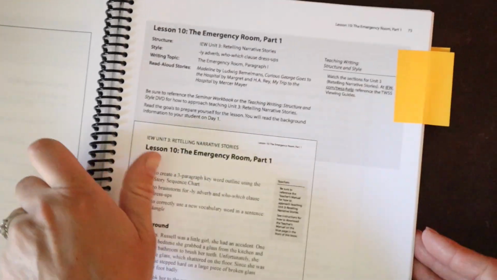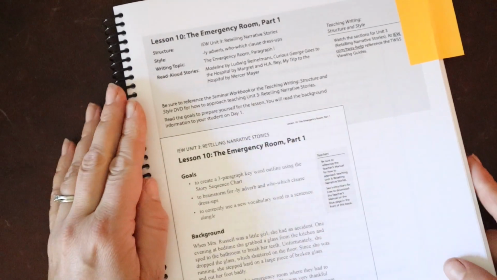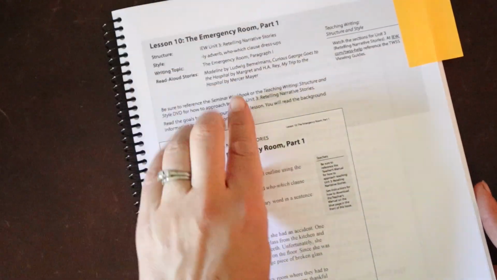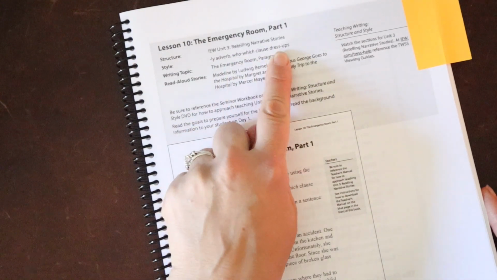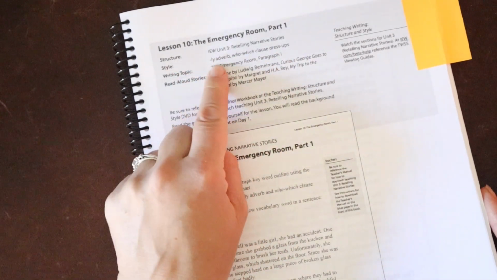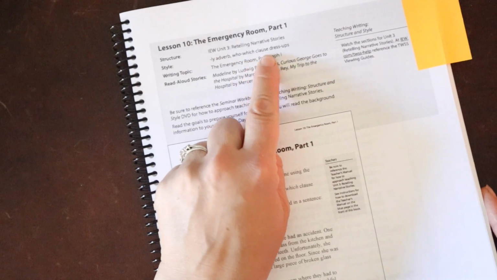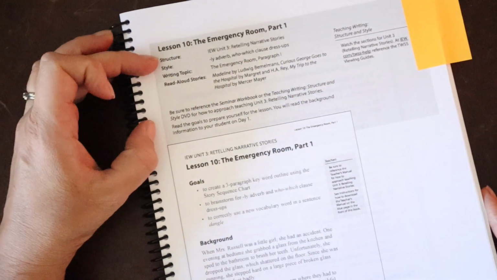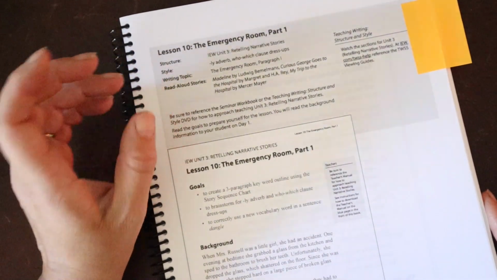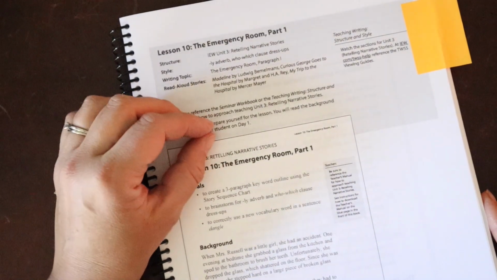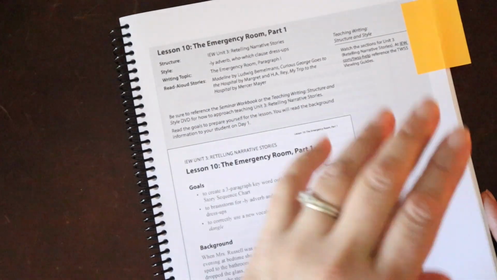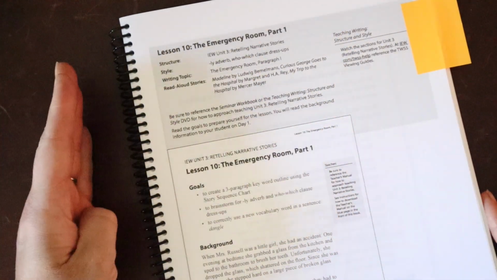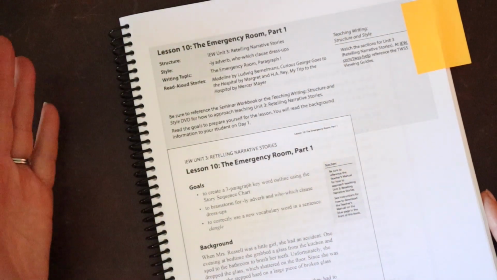If we fast forward to about halfway through, we have lesson 10, the emergency room part 1. The structure here is IEW Unit 3, retelling narrative stories. The style is LY adverbs, who, which, clause, dress-ups. So the way that IEW is teaching is systematically and explicitly teaching a child how to go from either a source text or from a story or from a picture to summarizing that, getting words on the paper, and then adding in some style.